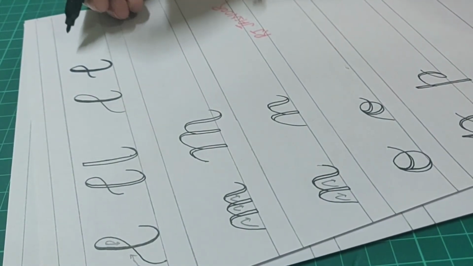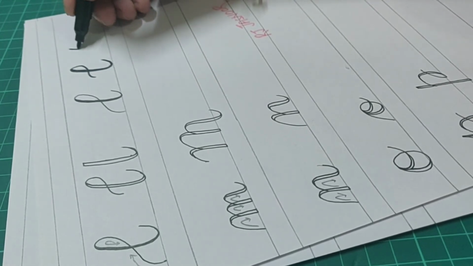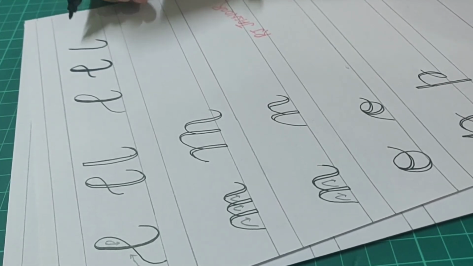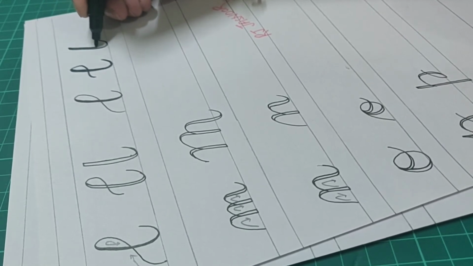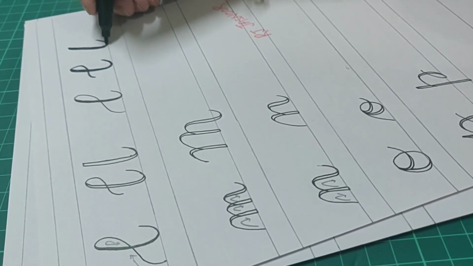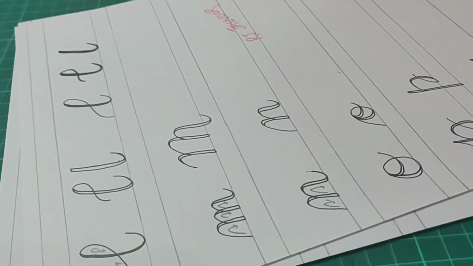Then another very simple L is where you simply take a stroke like this and then just do this parallel on the right side, darkening and shading part. So we're done with L.